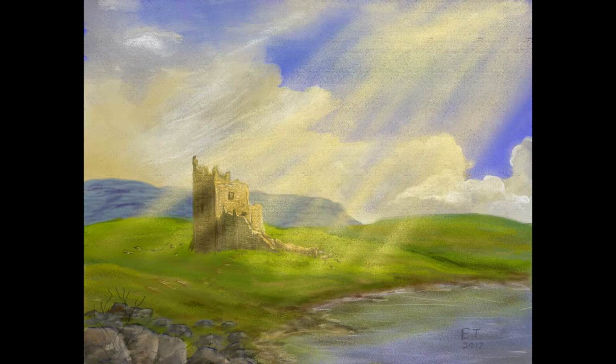This is the last part of our castle ruin series, and in this part I'm going to add the sunbeams, and we're also going to add all the finishing touches. If you're following along traditionally, check out part 1 in this series, where I have a list of all the pastels that I use and all the different tools and the paper that I use for traditional pastels.